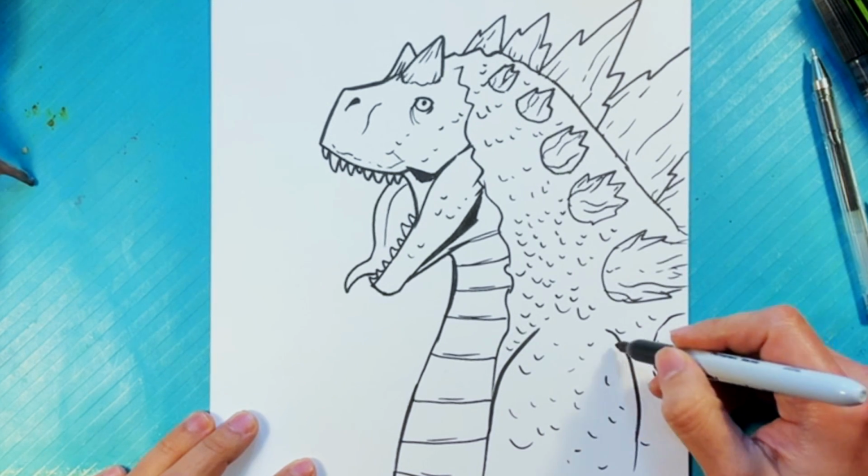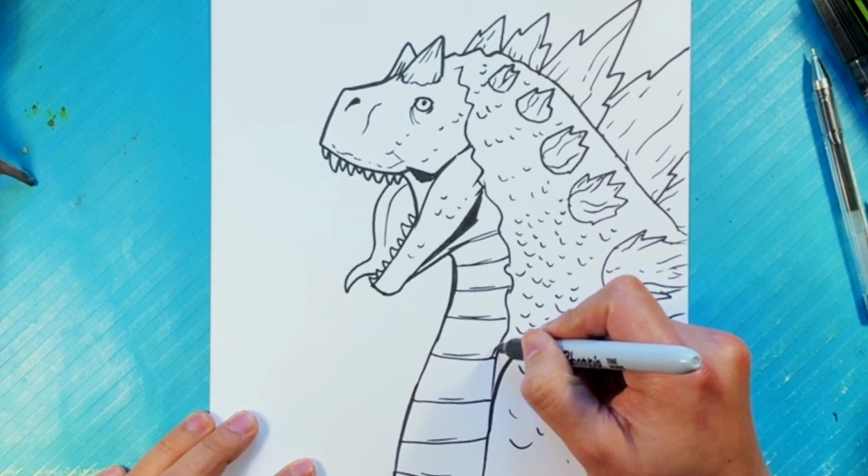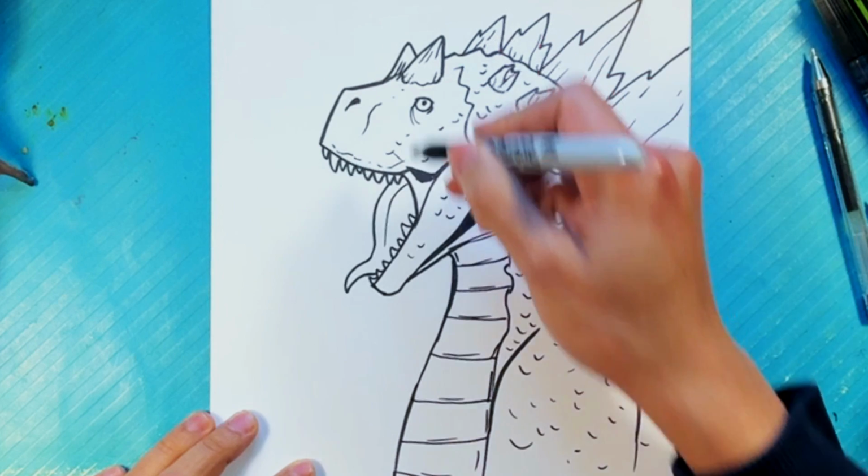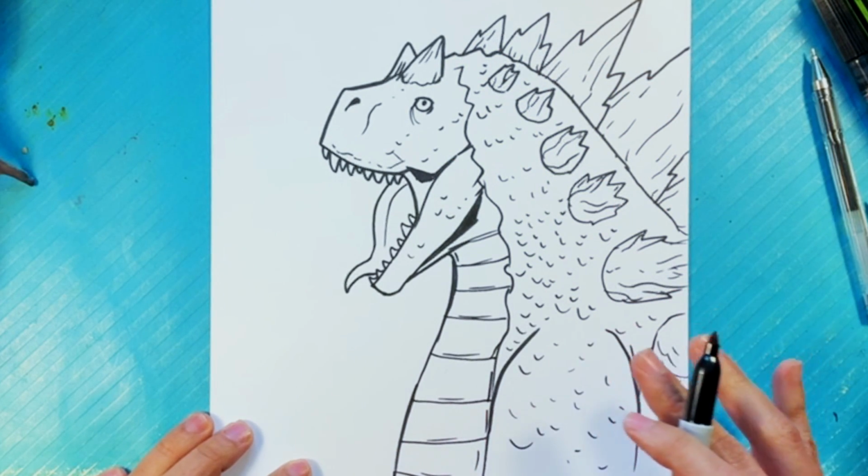Line over here. Line over here. And we're just, again, peppering it around to give it that effect.